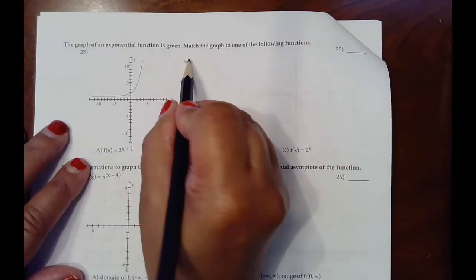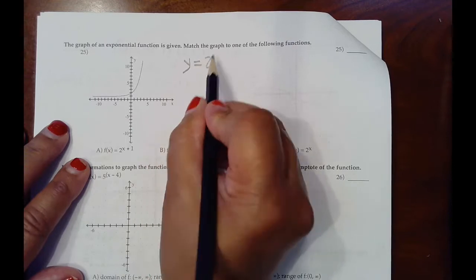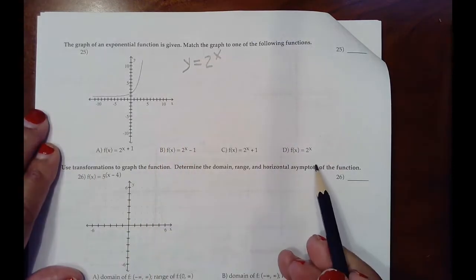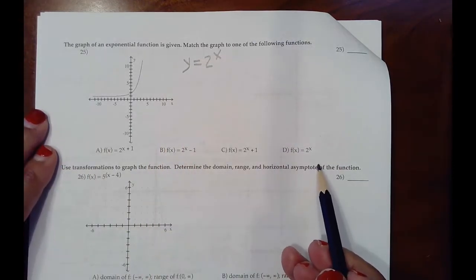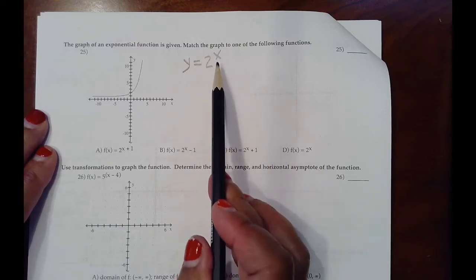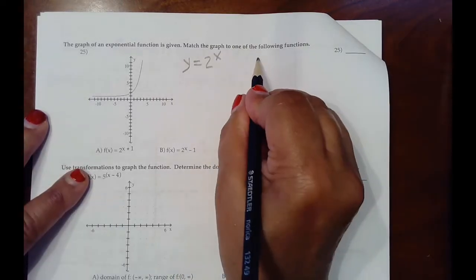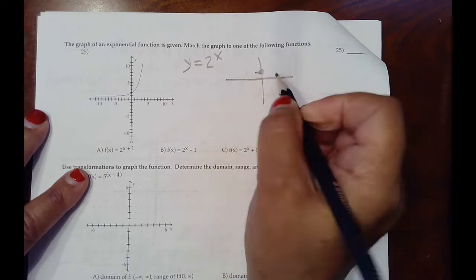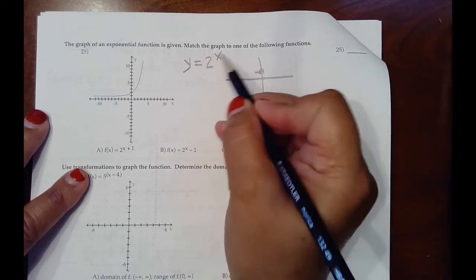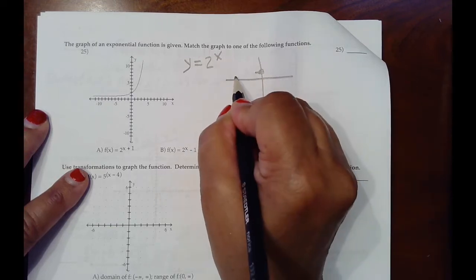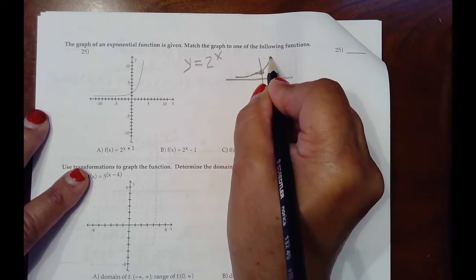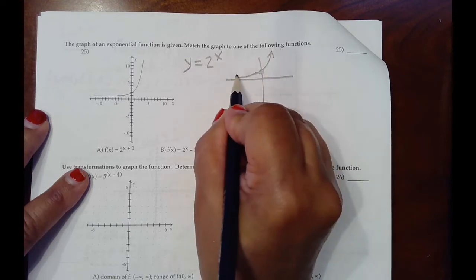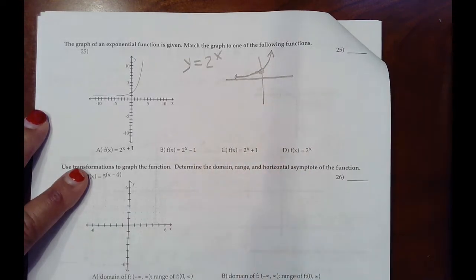This is what y equals 2 to the x typically looks like, because these are all some version of the exponential function where the base is 2 and the exponent is x. That basic function typically looks like this. It goes right through 0, 1, because when you put a 0 in there, 2 to the 0 is 1. And then it skims along the x-axis. Not that I'm doing exact points, but that's a key point that it goes through.